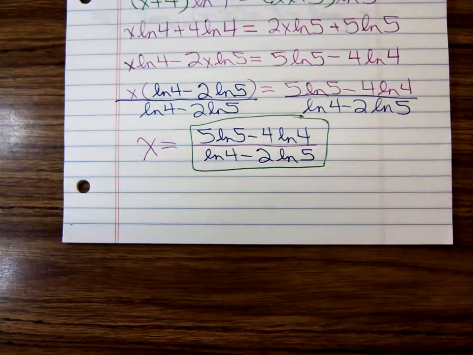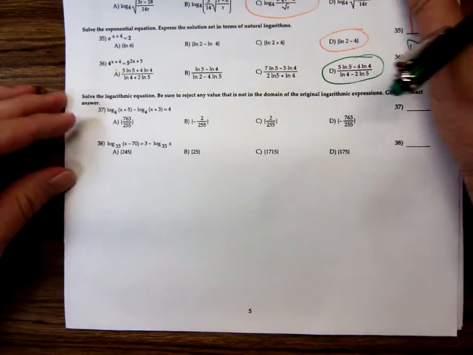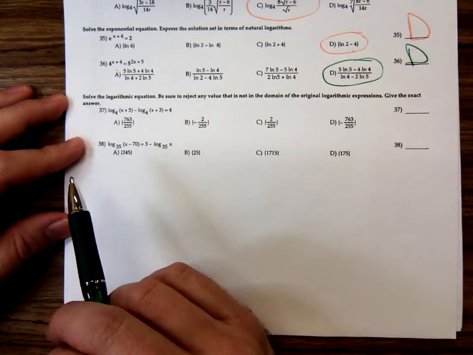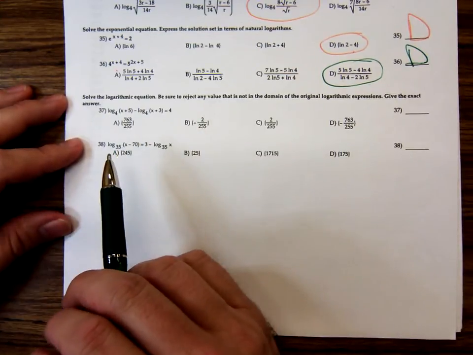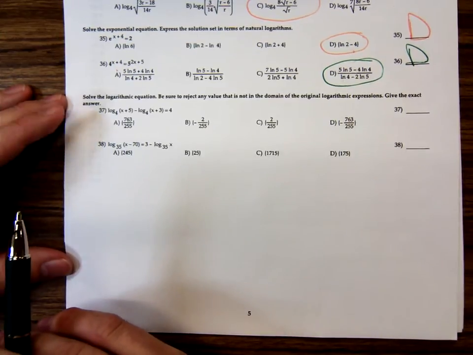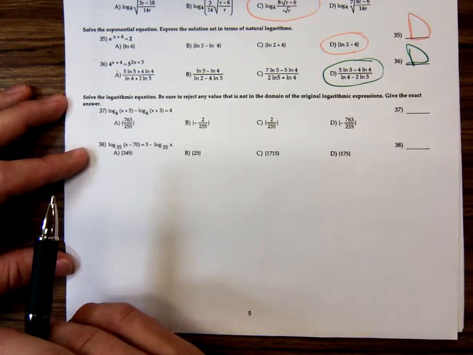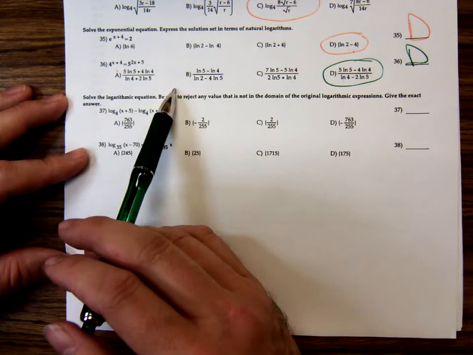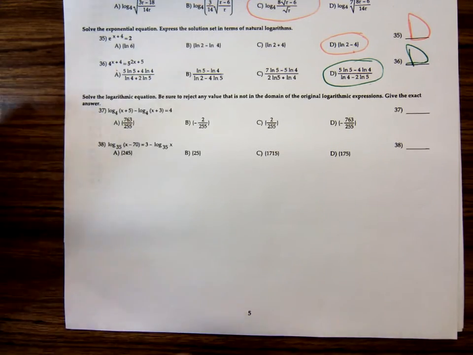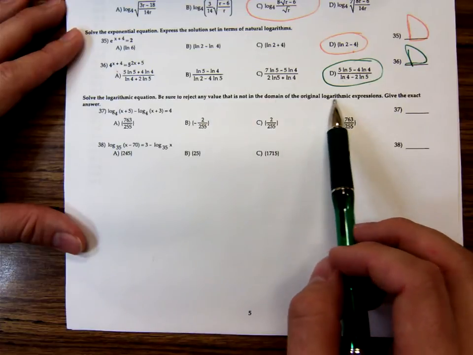And some logarithmic equations. Number 37. Well, first of all, solve the logarithmic equation. Be sure to reject any value that's not in the domain of the original logarithmic expressions. Give the exact answer. When we were solving logarithmic equations, we didn't have to punch the things into our calculator to get answers like we were doing with my math lab and these numbers up here. So they're saying that you don't have to punch the stuff into your calculator and round, but we knew that already. What are they trying to say there? Be sure to reject any value that's not in the domain of the original logarithmic expressions.